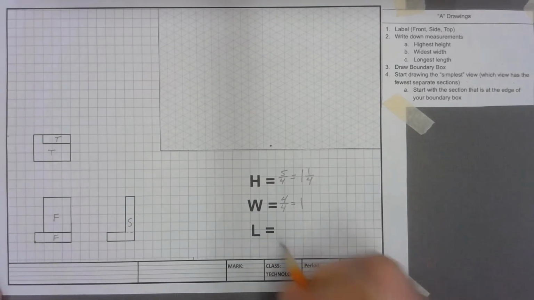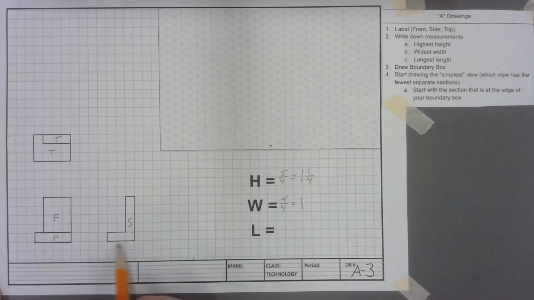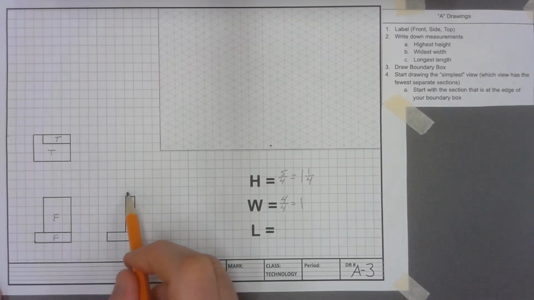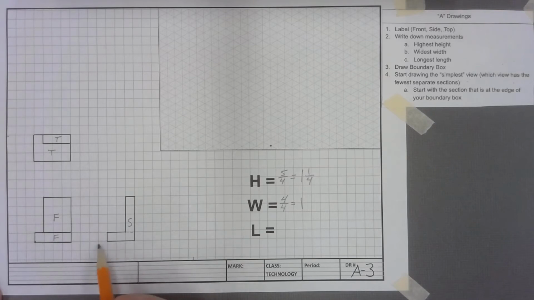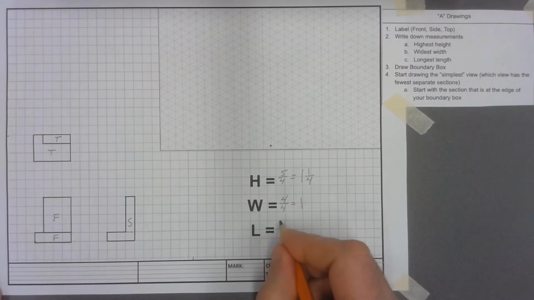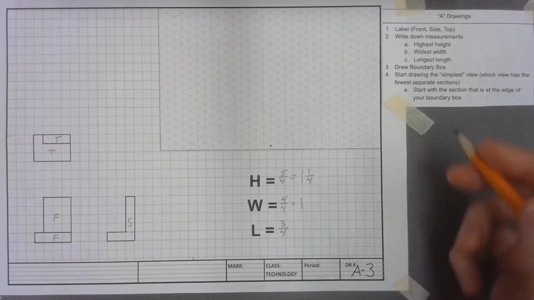And lastly, my length. So looking here in my side view, I see the top is much shorter than the bottom. So the bottom is much longer. So I can see the bottom is 1, 2, 3 of our 1/4-inch boxes. So that would just be 3/4. Okay, step 2, done.